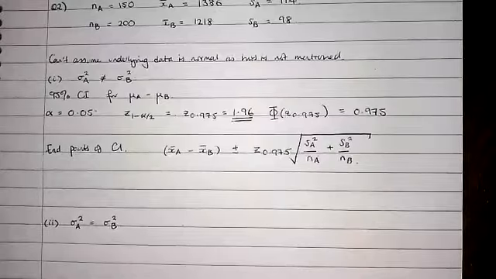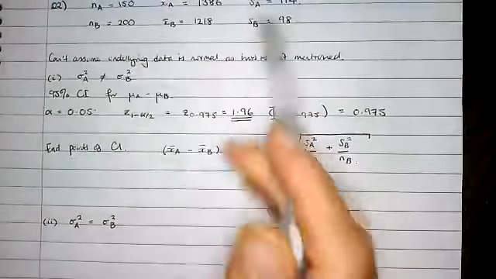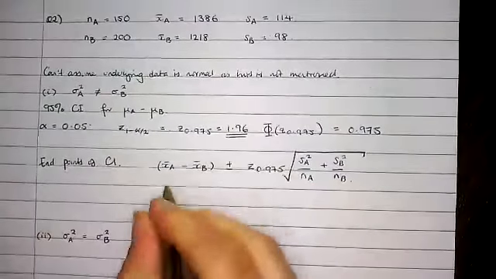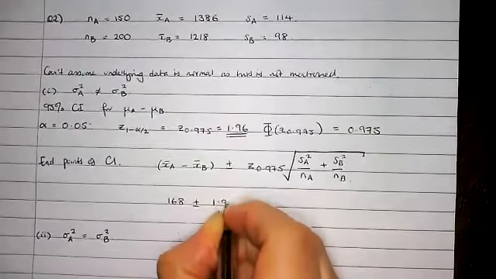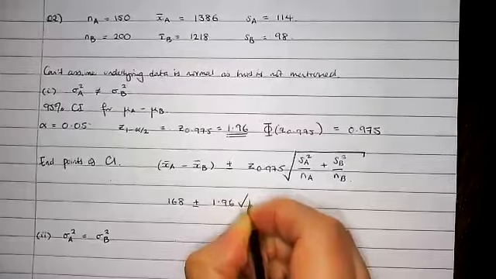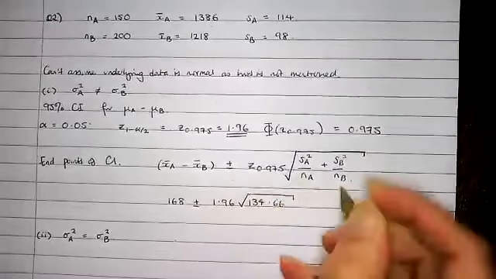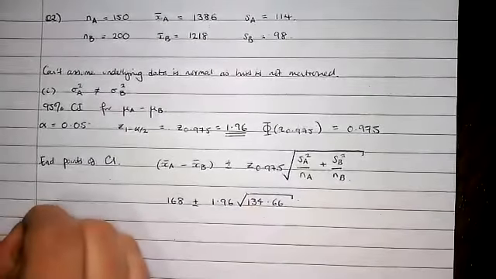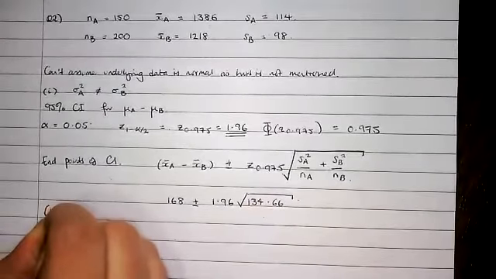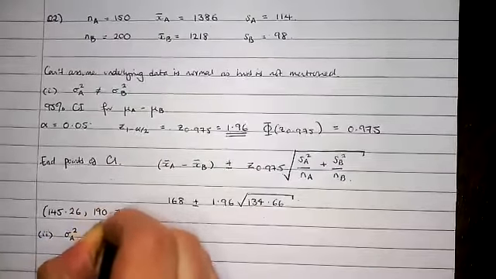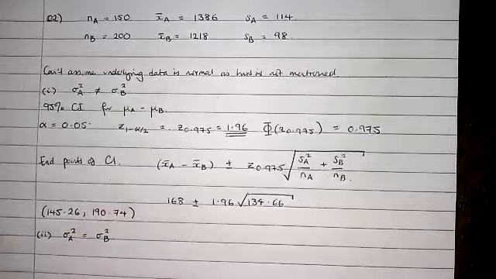But never mind. If we take the values that we've been given in the question and plug them into this formula, we should get the endpoints of the confidence interval of the form 1.68 plus or minus 1.96 times the square root of 134.66, this one. And that means that my confidence interval is going to look like 145.29 to 190.74. So what is this telling me?